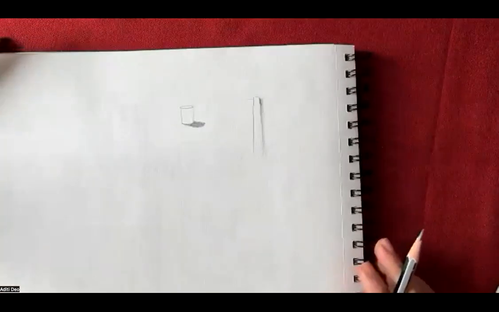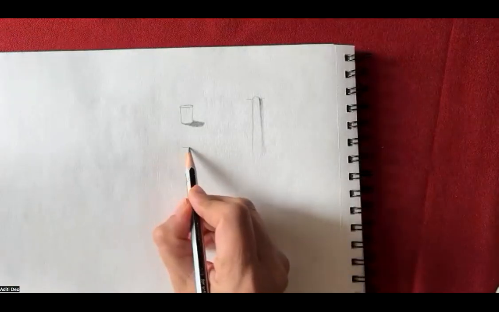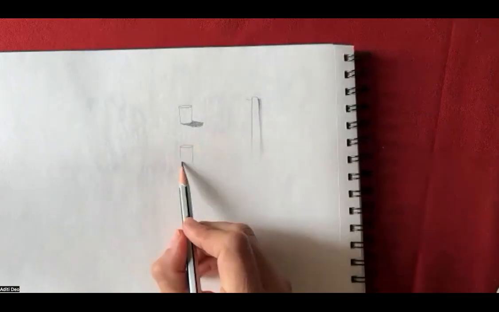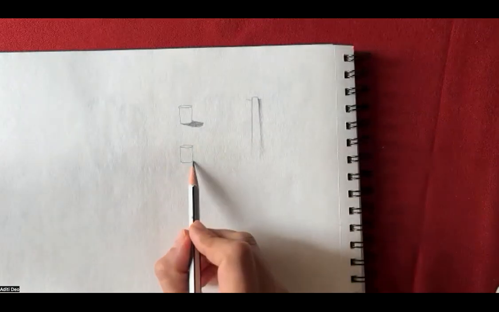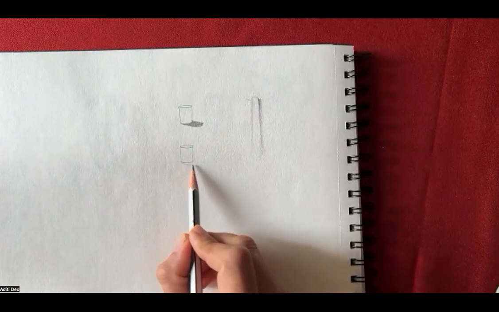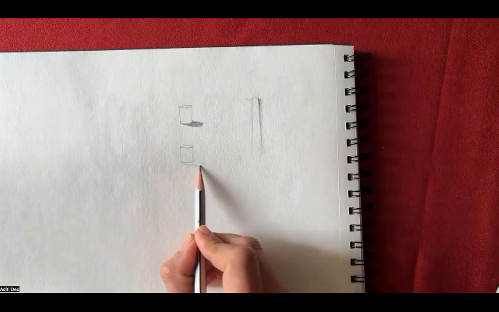If I want to show a slightly diffused light, I will draw these lines much lighter. It's the same source, but the light has been diffused.